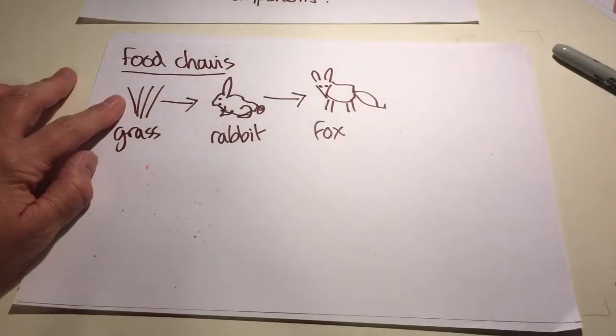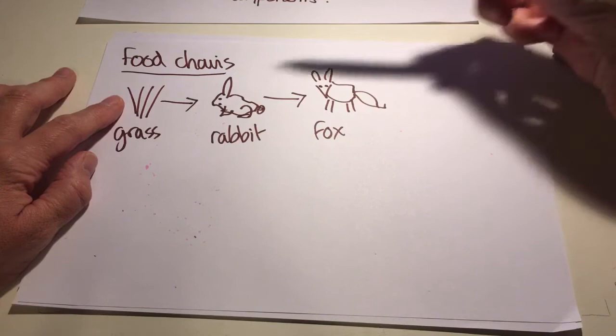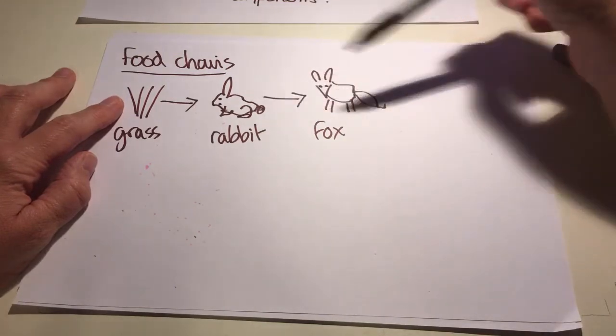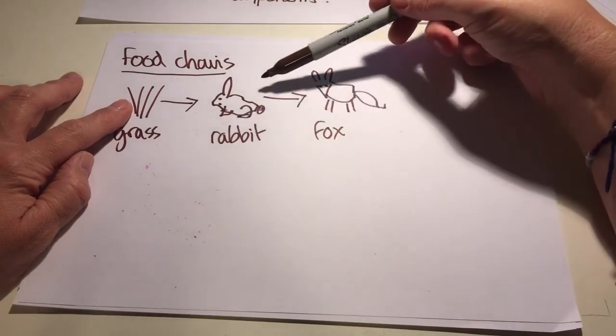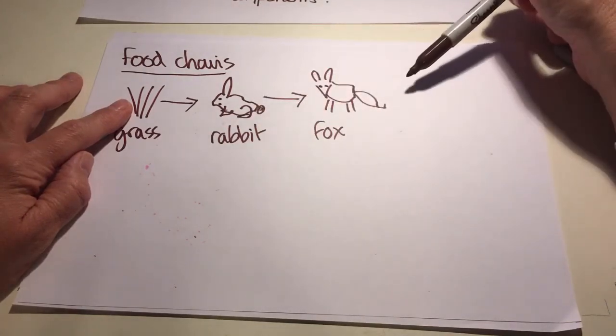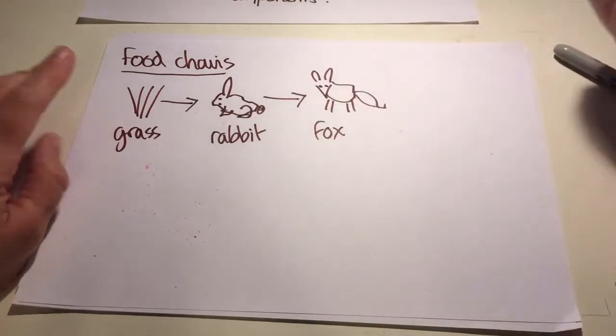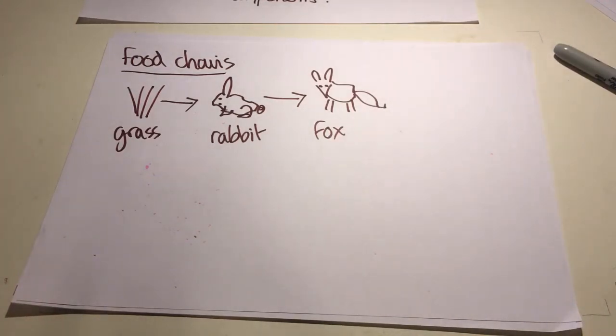A producer, and then we have our consumers. So producer and consumers in this situation. So you could call this a primary consumer and a secondary consumer, a top predator. You'll have had all of these phrases.